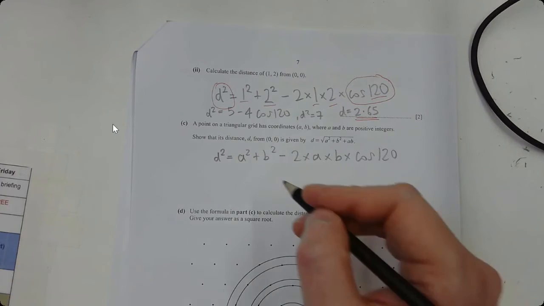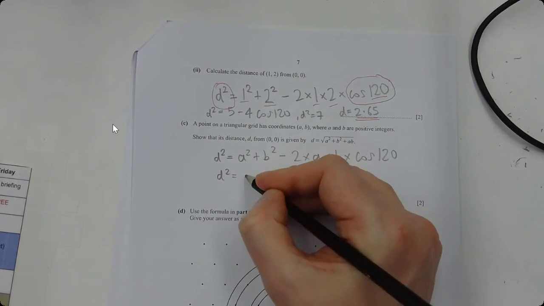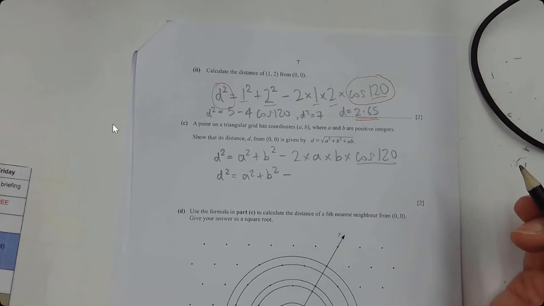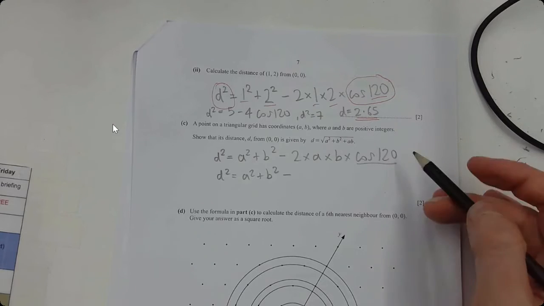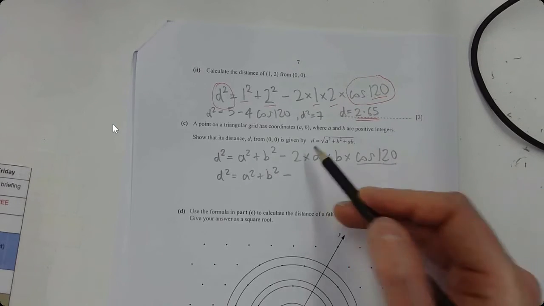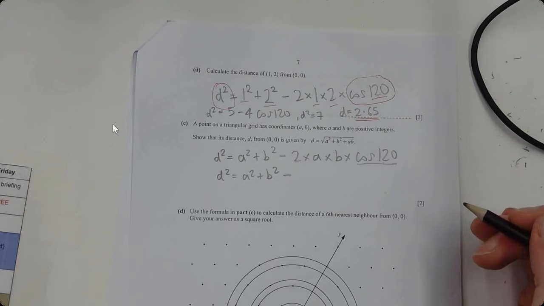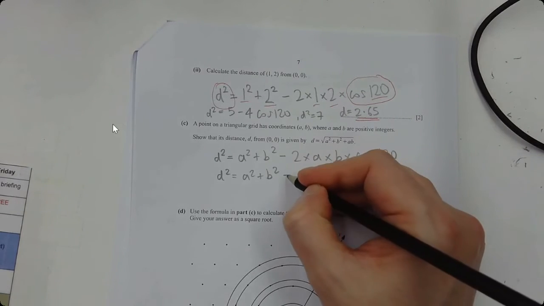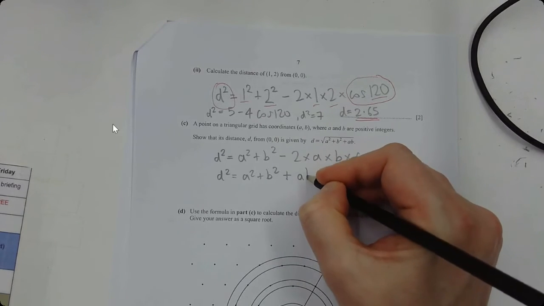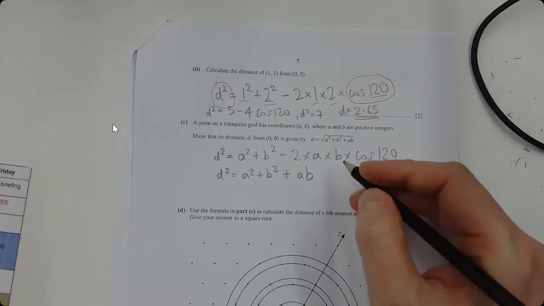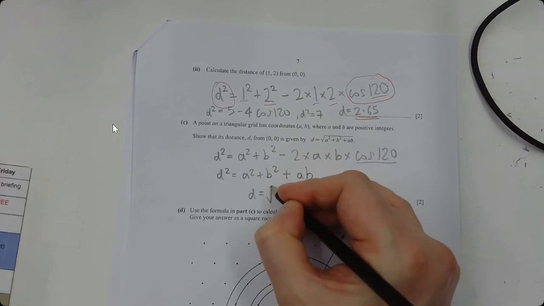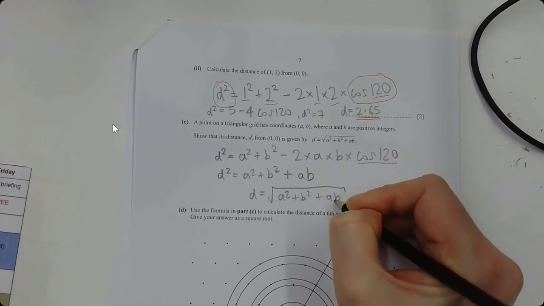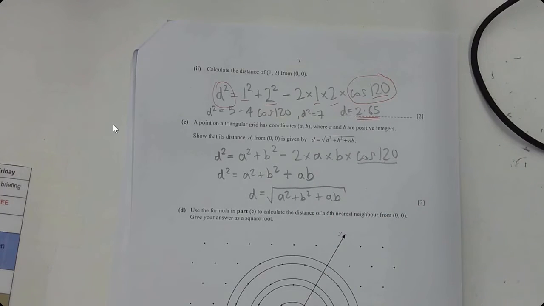So let's do that then, I guess. So d squared is A squared plus B squared. Recall that cos 120 is minus a half. You can put it in your calculator, don't believe me. Minus a half times minus 2 is going to just give us plus 1. So it's going to be plus AB. And then take the square root of that, and we're done. So we proved it, and it'll be positive because we're looking at a length. So we have proved it.